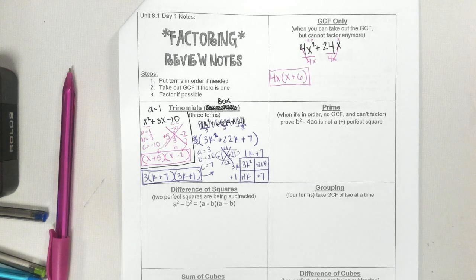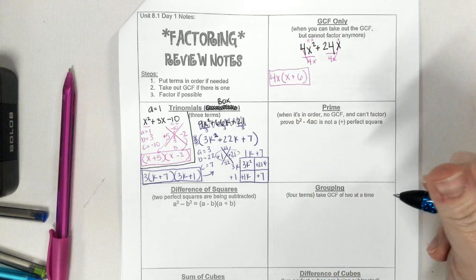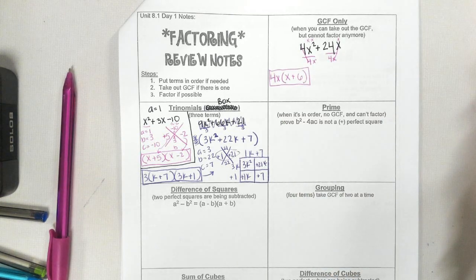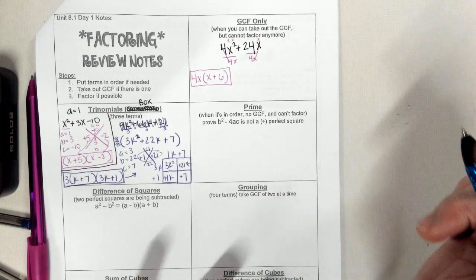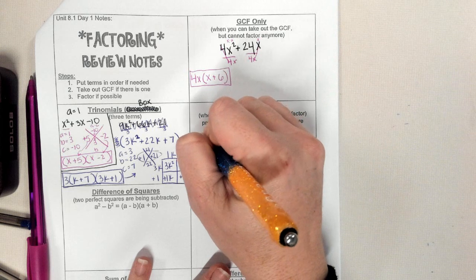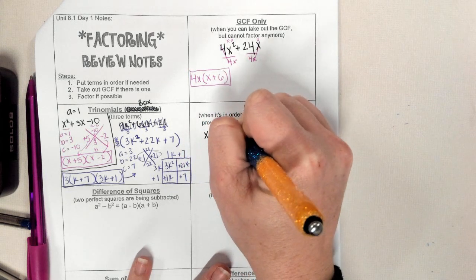Okay, so now let's do one that's prime. So I'm telling you it's prime. Obviously, during your work, is it going to tell you that it's prime? No. So I'm going to pick one of small numbers, where it's pretty obvious that it's prime, but it's not always going to be that way.